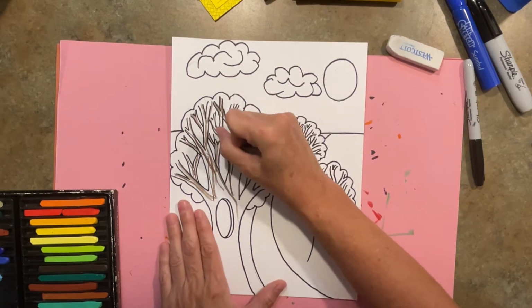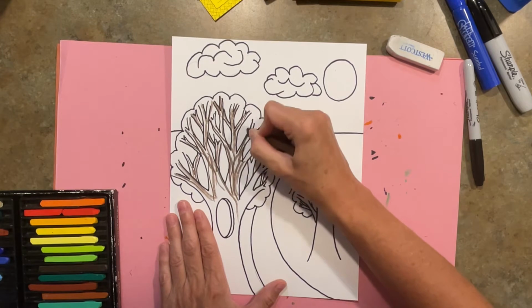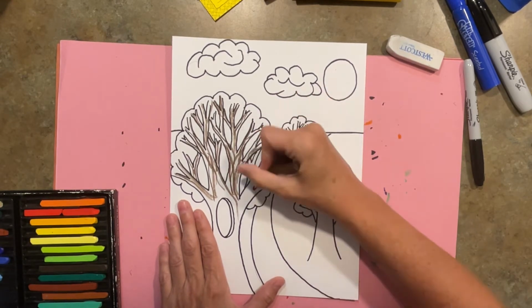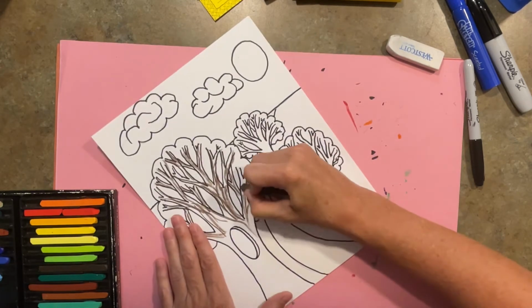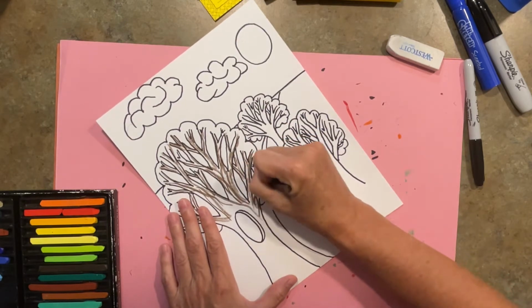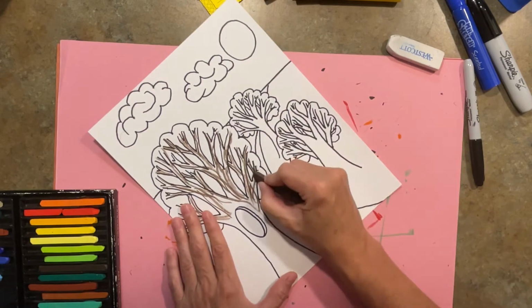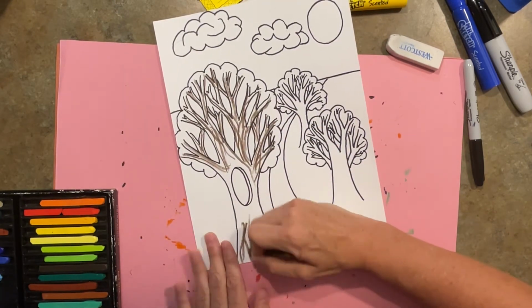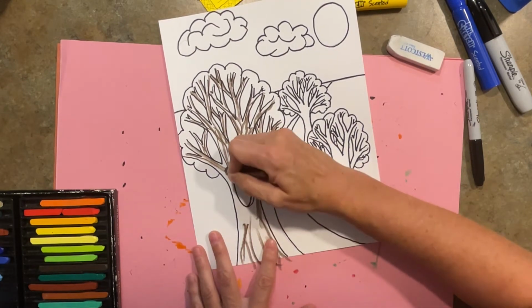But I don't want the whole thing one color because that won't make it look realistic. You need to have at least 2 colors, if not 3, if possible. If you don't have 3 different browns, then use the light brown, then the dark brown, and then the light brown again. Or use the dark brown, then the light brown, and then the dark brown again.